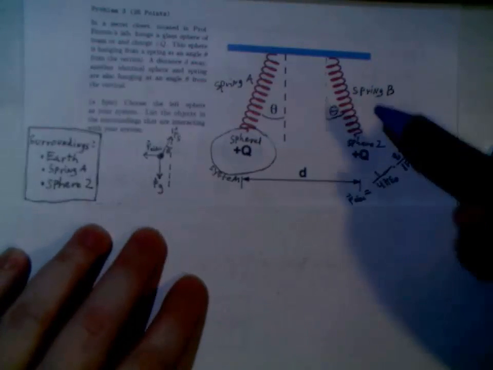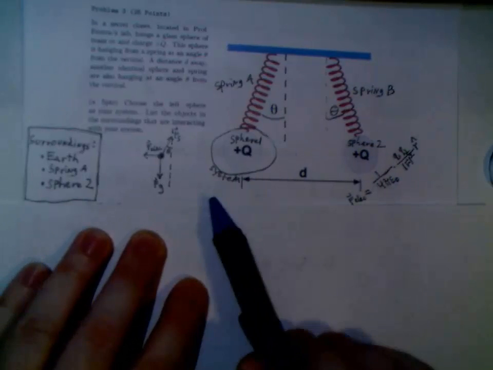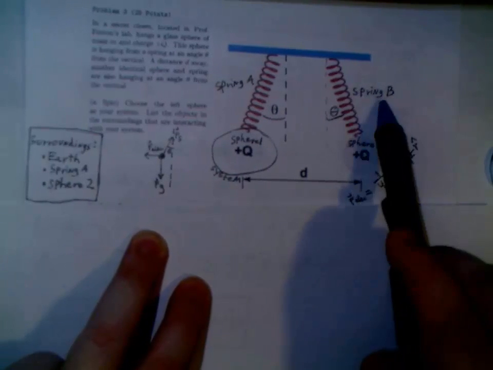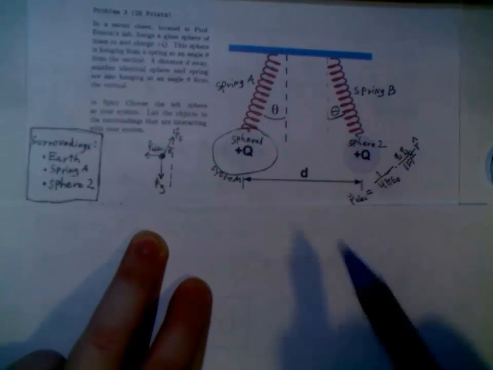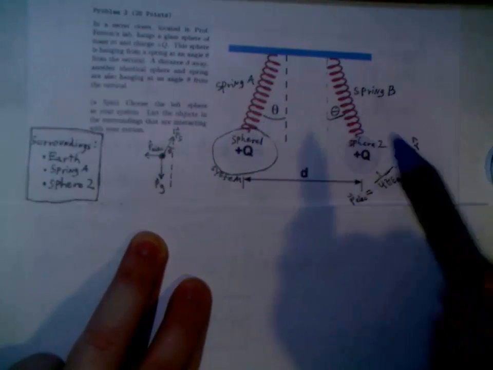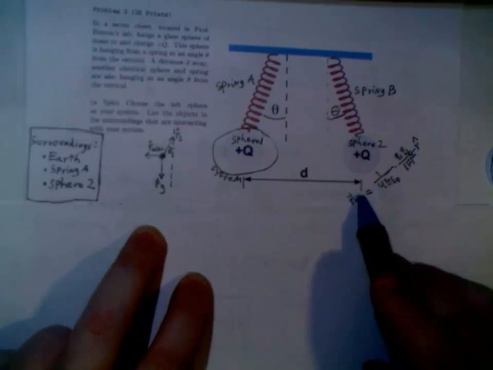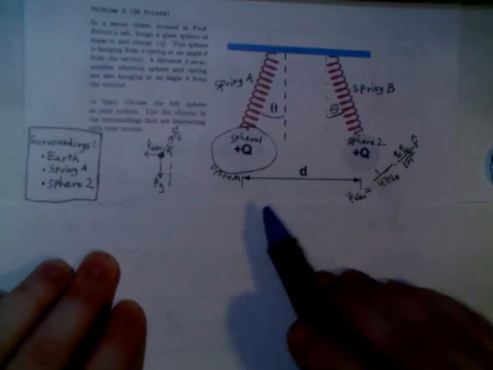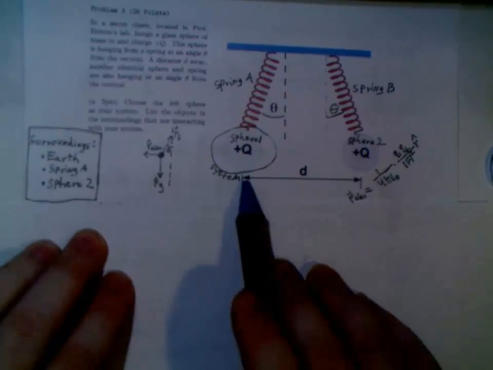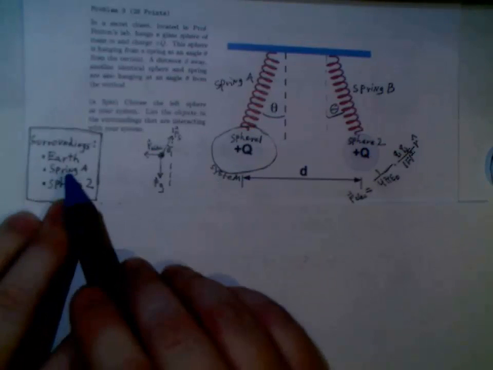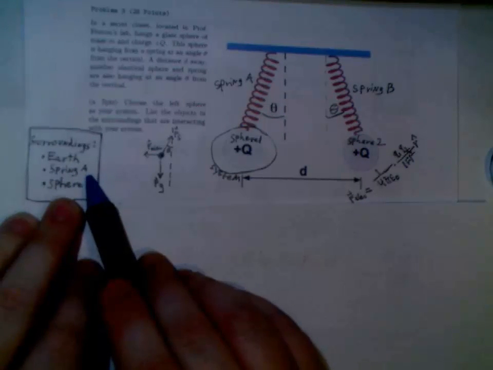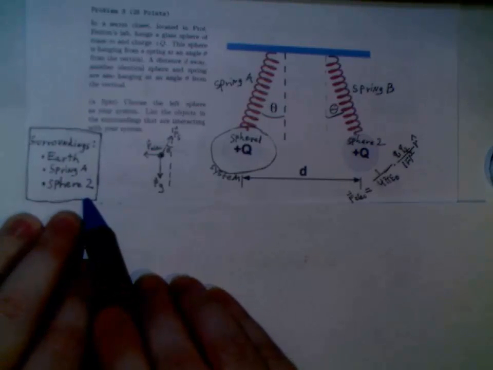Here we have the provided graph. I went ahead and labeled different parts. This is sphere 1, this is sphere 2, spring B, spring A. And as you can see, both these are theta. Here's the separation D, and I chose my system as sphere 1. The surroundings on sphere 1 are the Earth, spring A, and sphere 2.